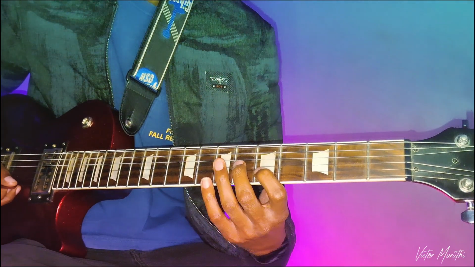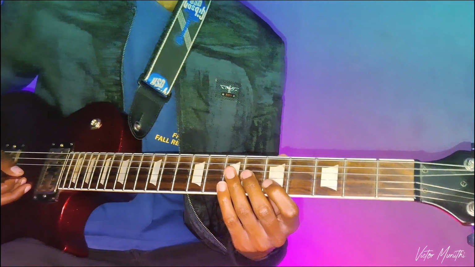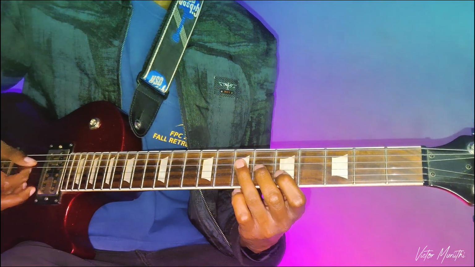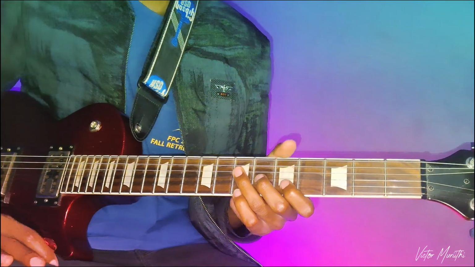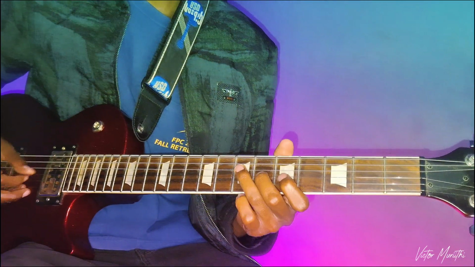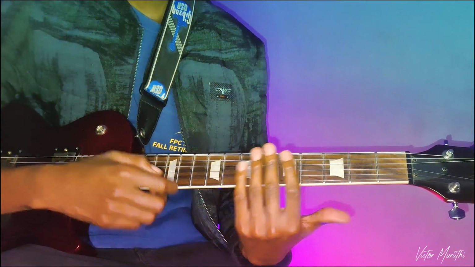The next string, the next fret, the next string, the next fret. So that can make it easy for you to remember. So this is the next shape for the 1 chord. So this is the 1. This is also the 1. It's just that they have different shapes.